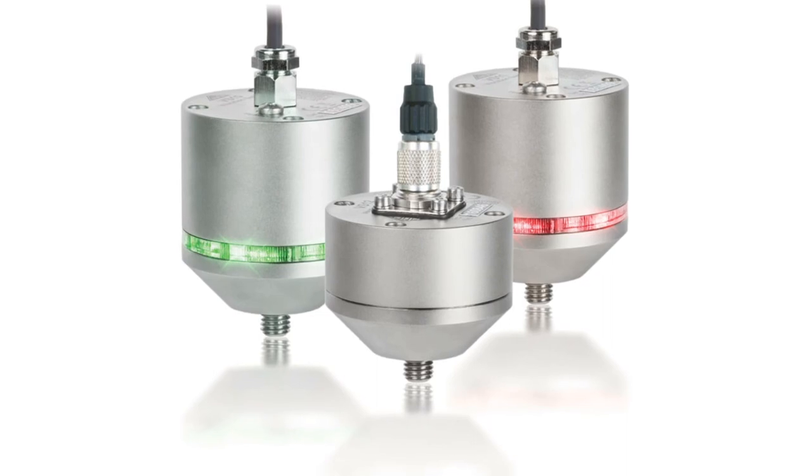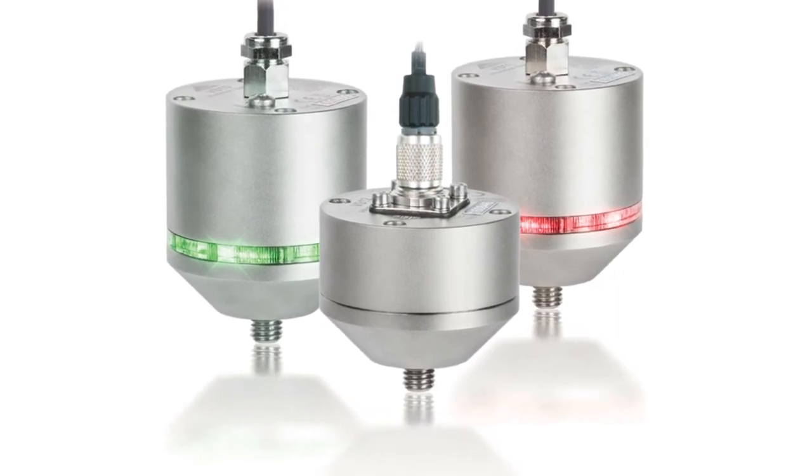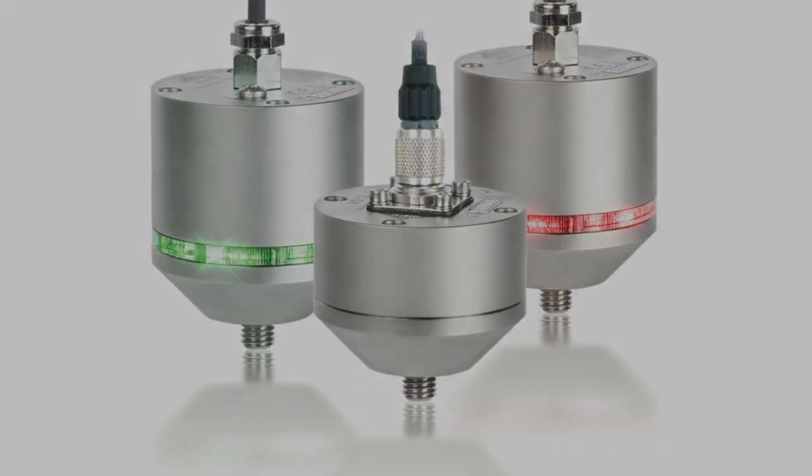The described functions, along with an outstanding accuracy, are offered at a very attractive price in the price range of common accelerometers.